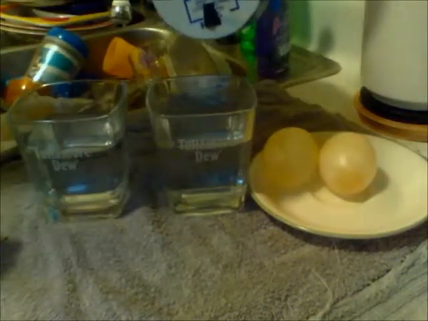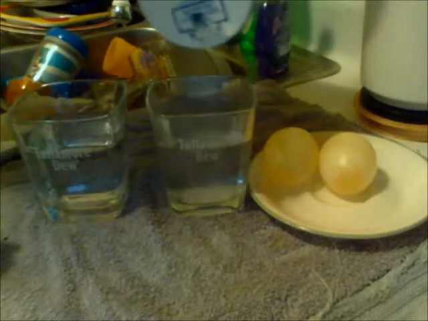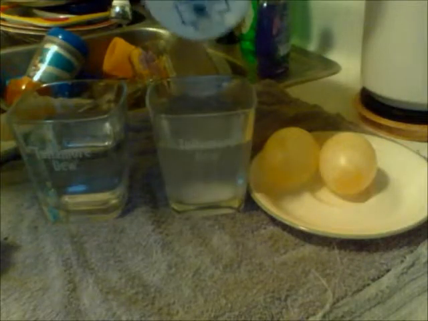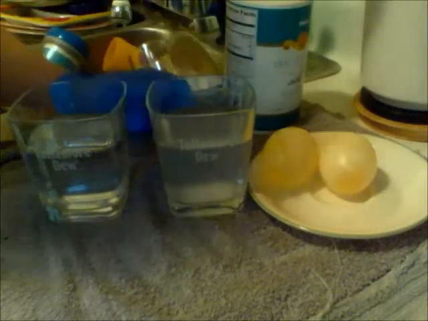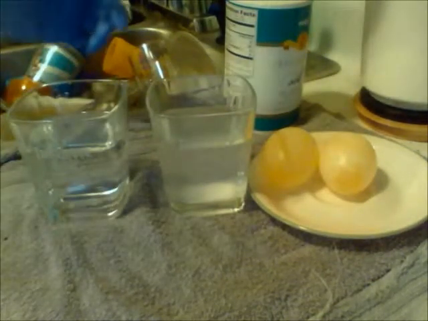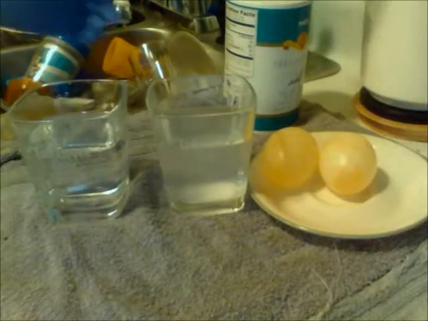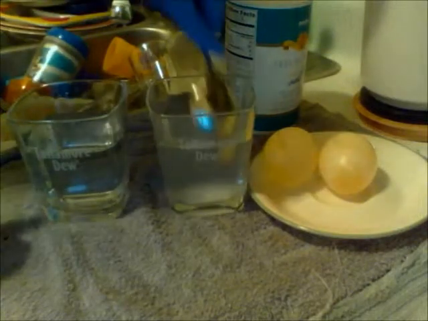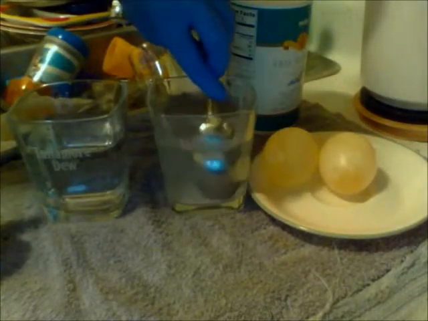So the one with the salt water will represent a hypertonic solution because it's more concentrated and it will have more particles in it. And the tap water will represent a solution that is hypotonic, so it's less concentrated because there's no salt.